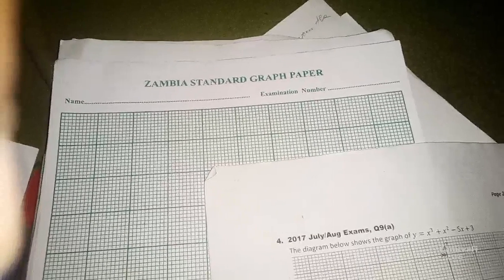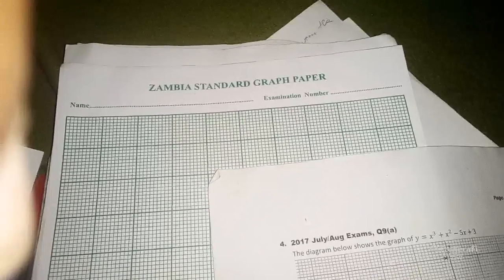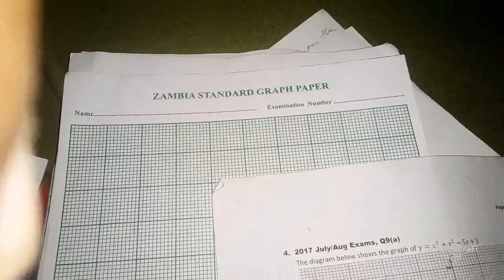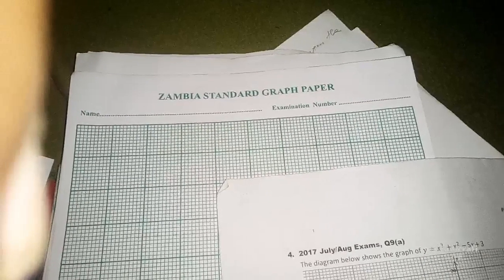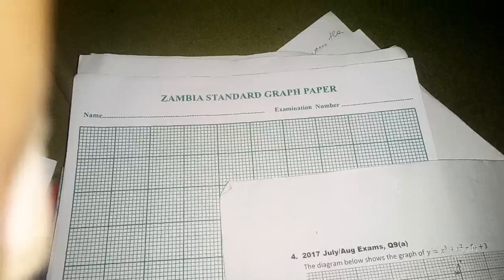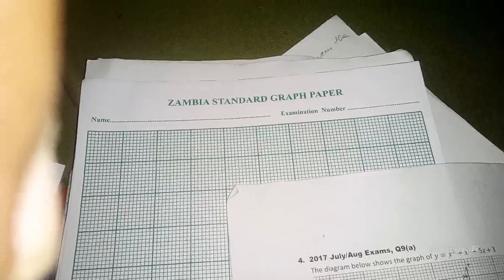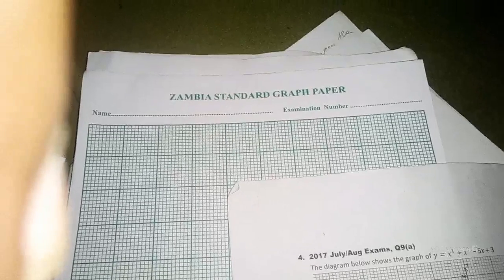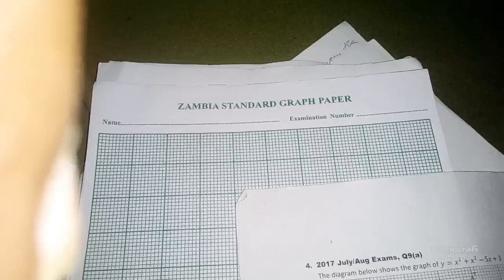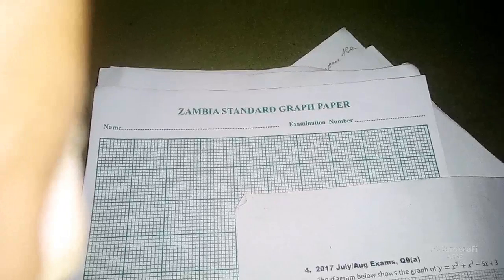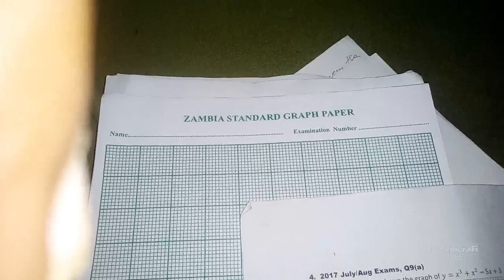Okay, so last time we had the class, most of you complained that you are facing a challenge in answering the 2018 GCE question paper. So I've decided to go through this paper, more especially for the cubic function or quadratic function. Apart from that, we'll answer geometry in the same paper.